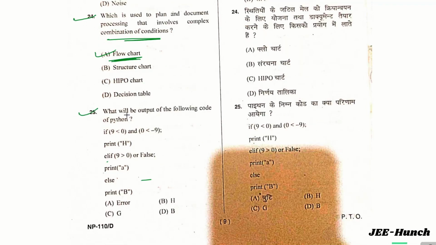Okay. Question number 25. What will be the output of the following code of Python? If 9 is less than 0 and 0 is less than -9, then print G, elif. So these are like functions, elif and else, when we use elif. All this you can learn in a proper Python code class. This is Python code 9. In a paper, there are 9 Python codes. So option A is error, B is H, C is G, and option D is D. So the correct option is option number B. H, it will print H.